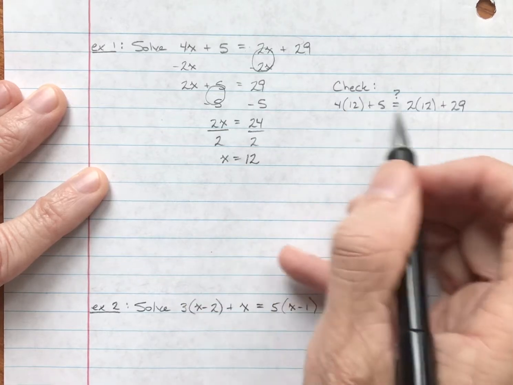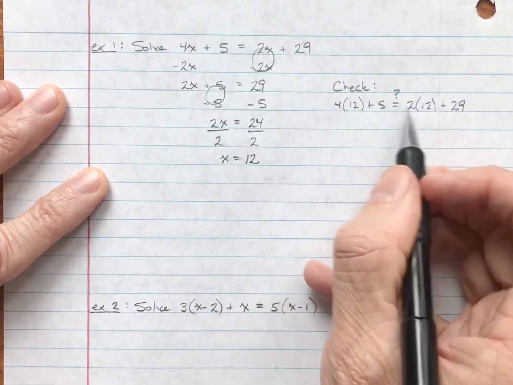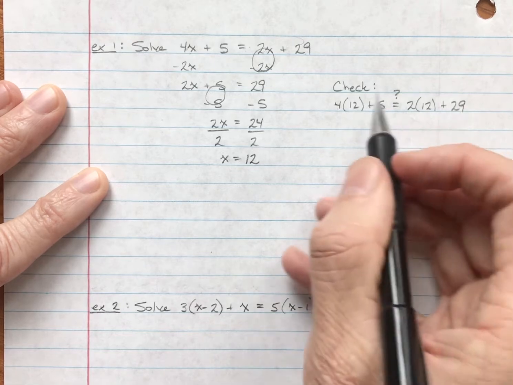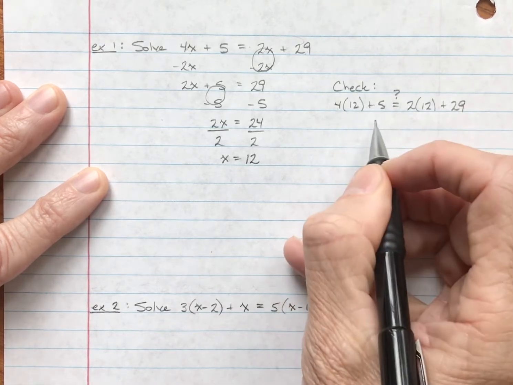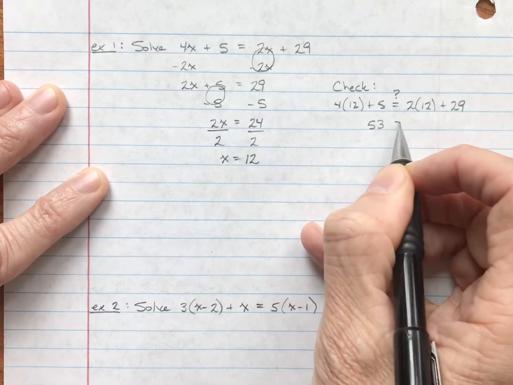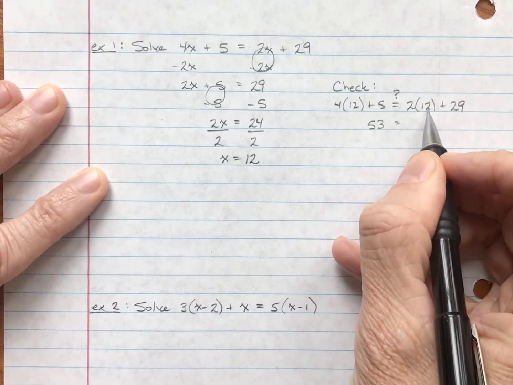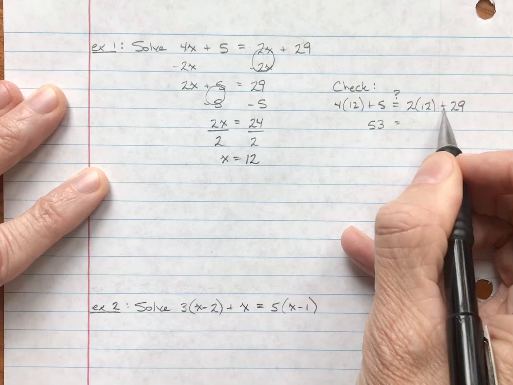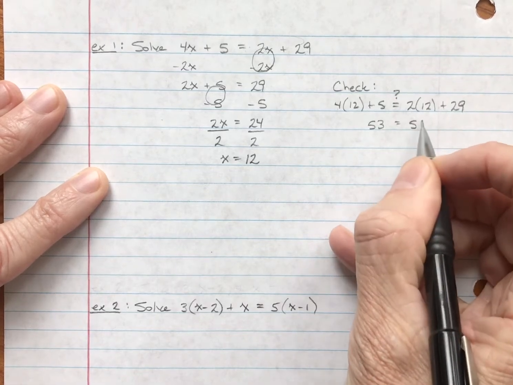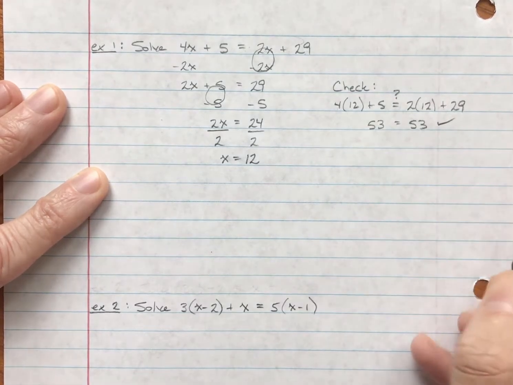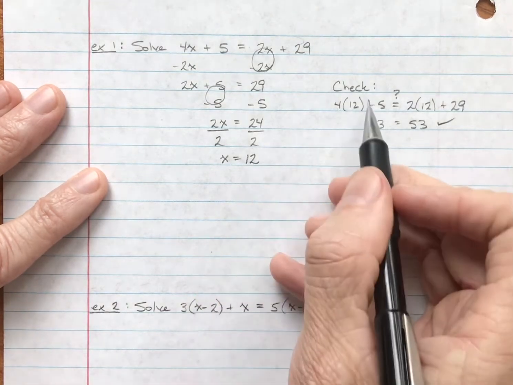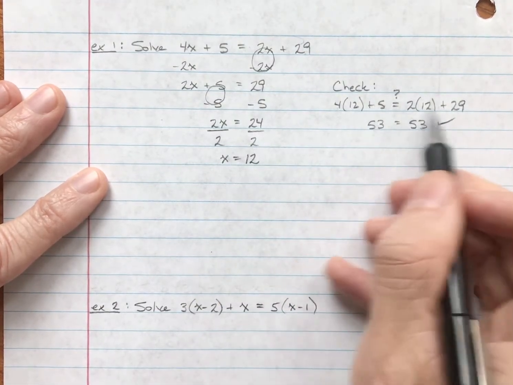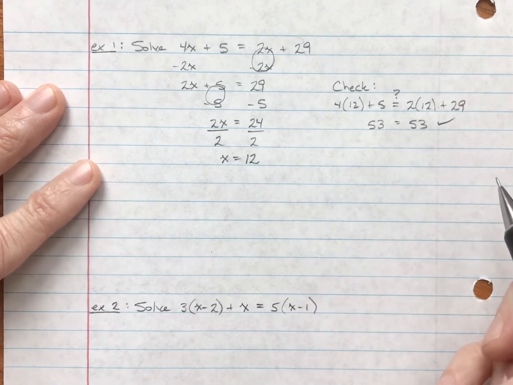Let's see, we could pull out a calculator and check this. We could do this mentally if you're good at that. 4 times 12 is 48. 48 plus 5 is 53. 2 times 12 is 24. 24 plus 29 is also 53. Check. Okay, I feel good about my answer because I put it back into the original equation and it made a true statement. All right, that's algebraically.